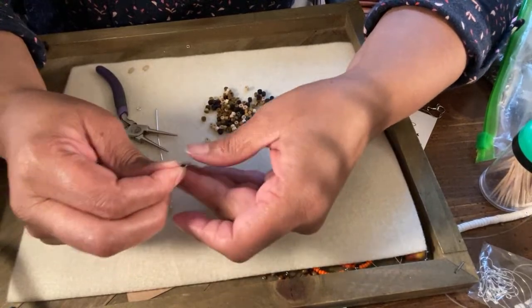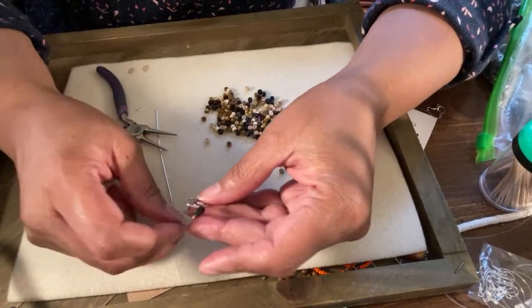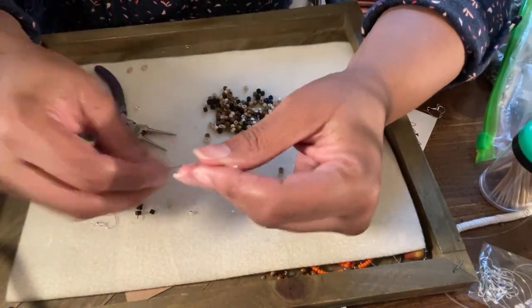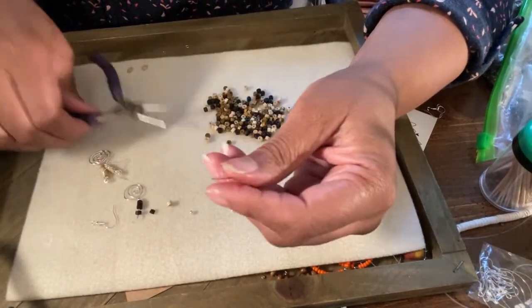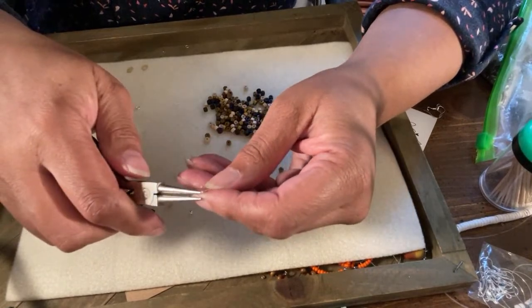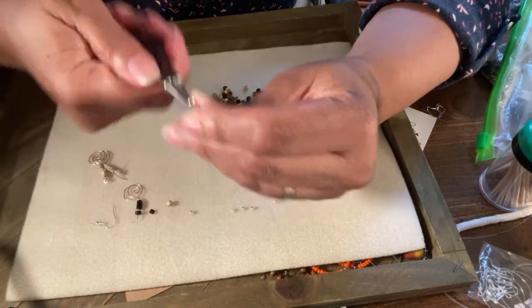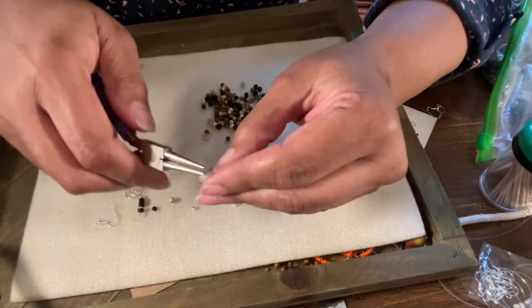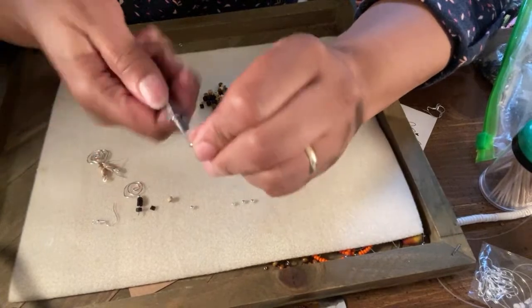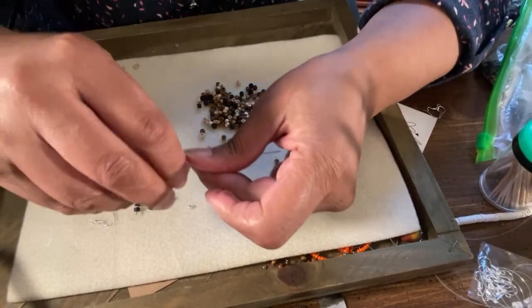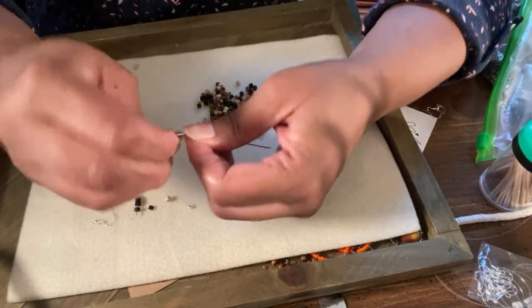Yeah, this is okay, let's try this one. Maybe I can make that swirl a little bit smaller. The problem sometimes with handmade is that things are not going to be the exact same. I guess maybe with time things become more like the exact same.